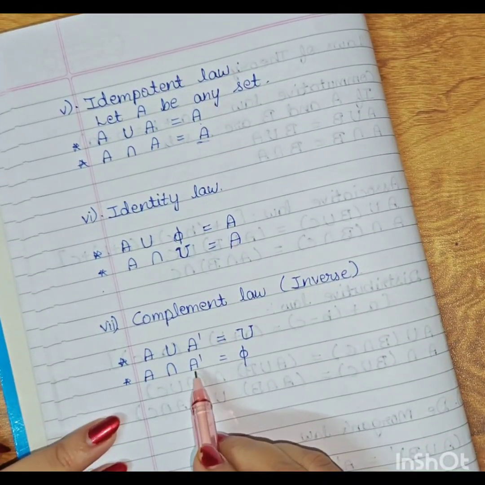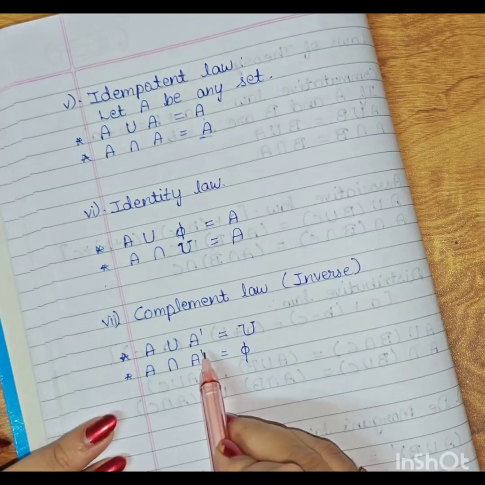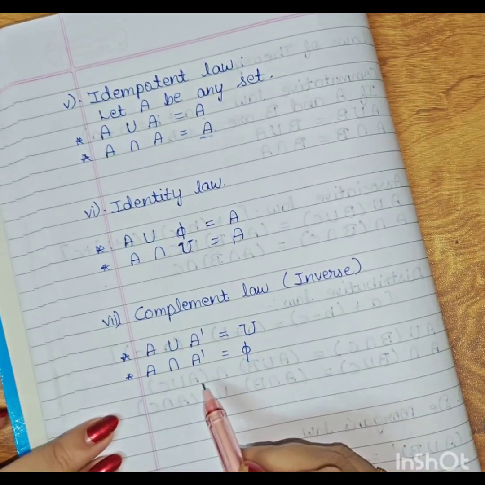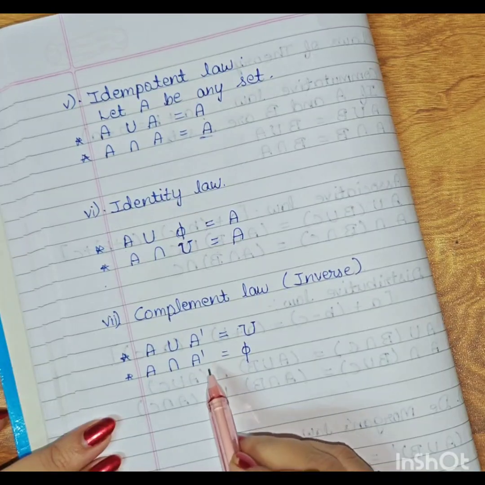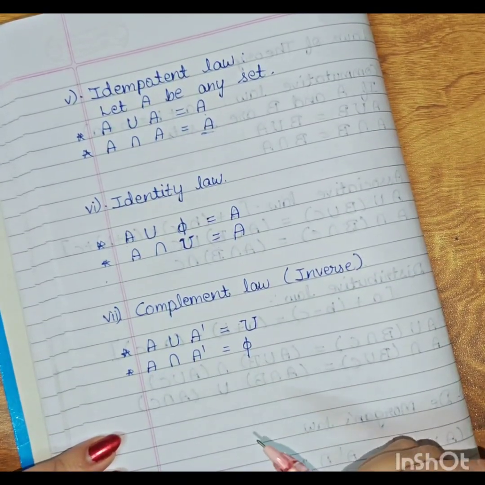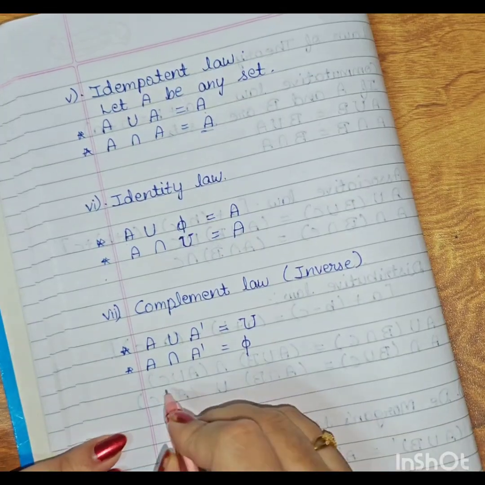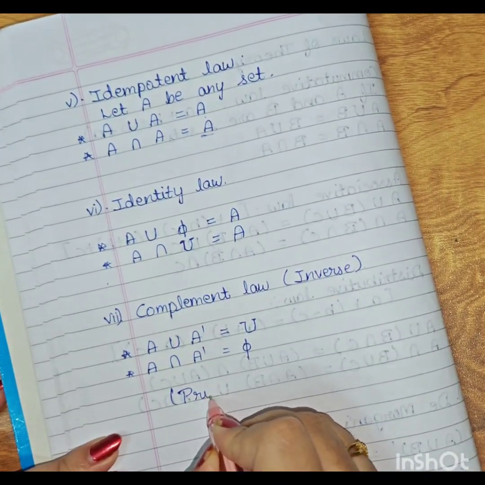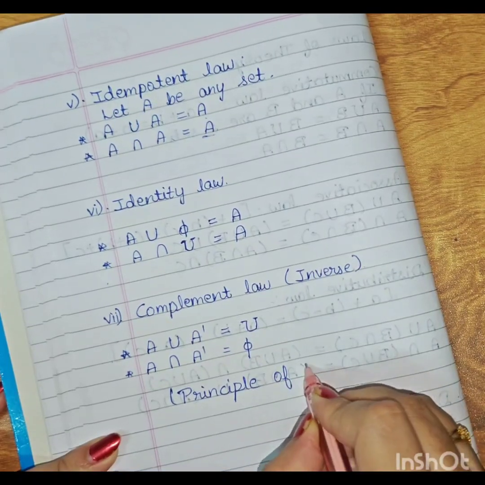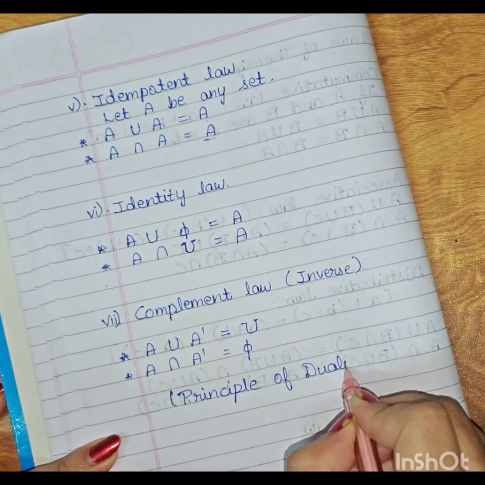This is said as complement of A, or A dash. A union A dash, or complement of A, is universal set. A intersection A dash equals null set. A dash means complement of A. And this is also called as principle of duality.